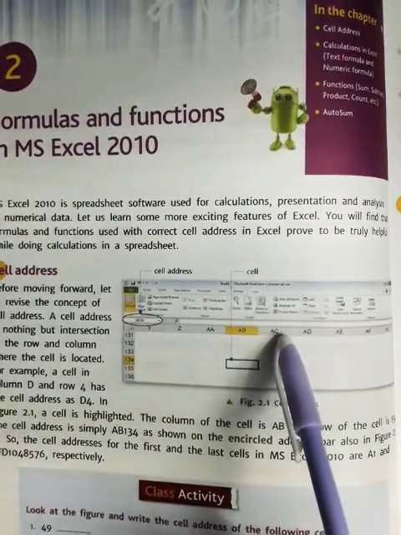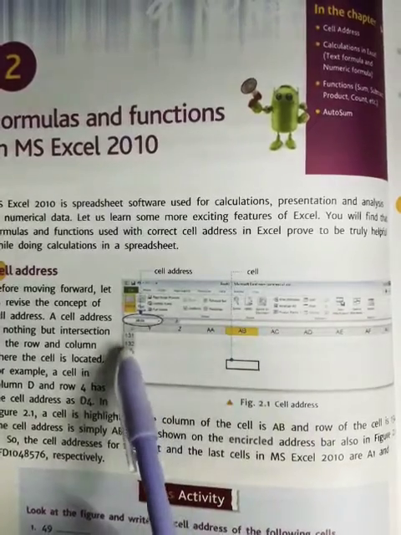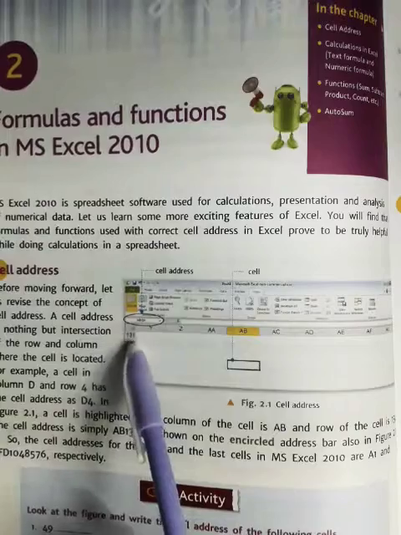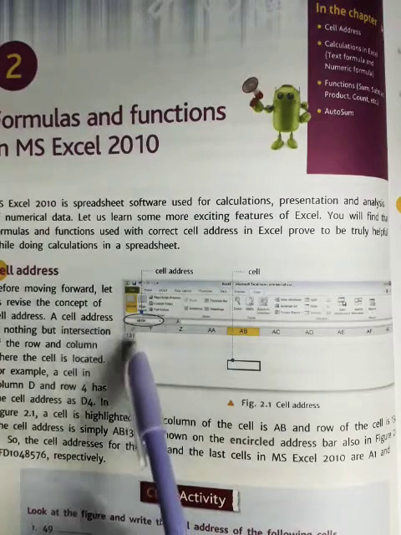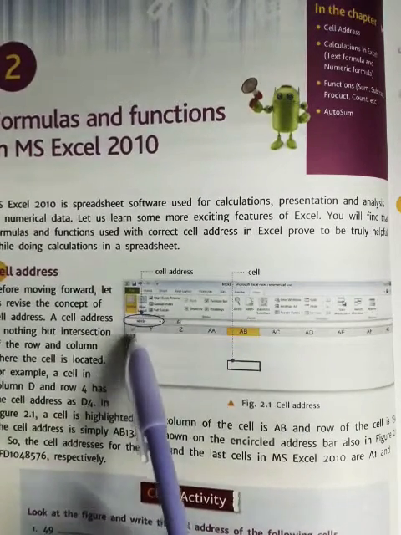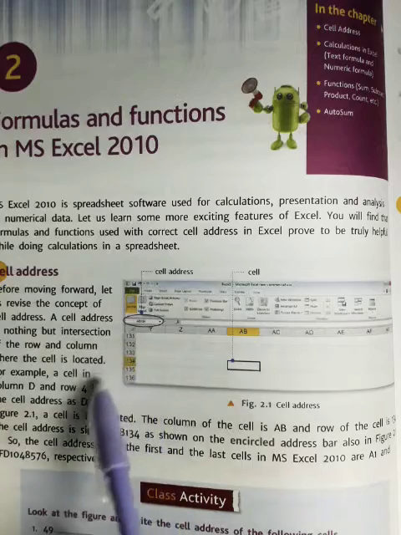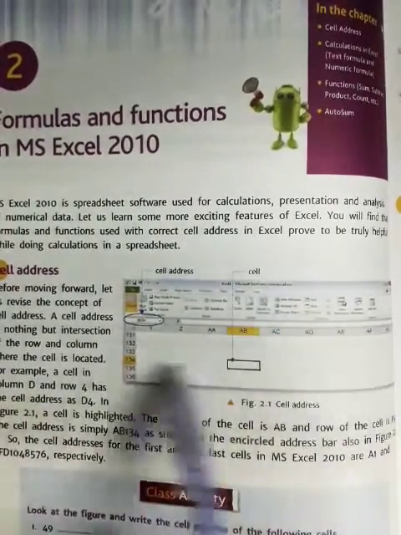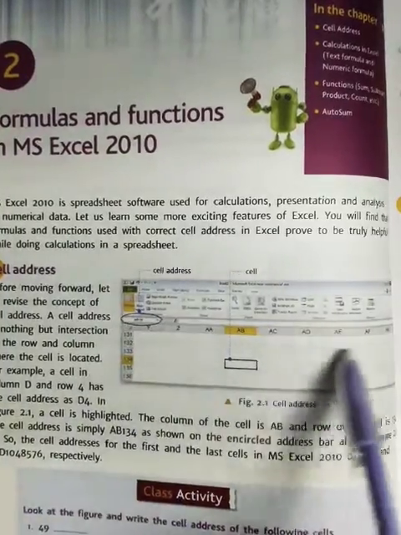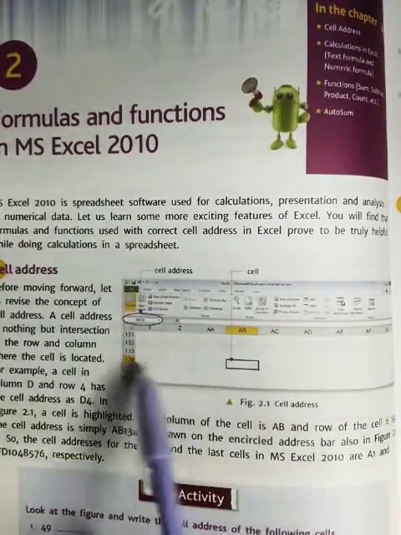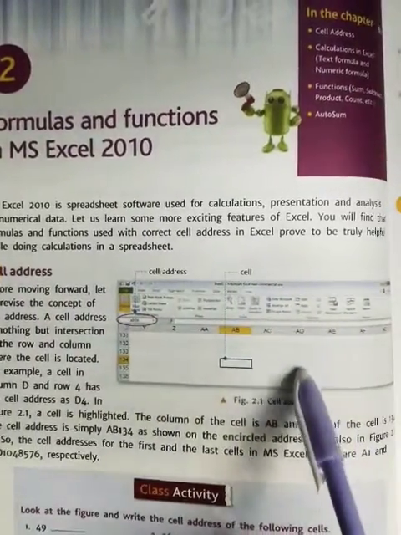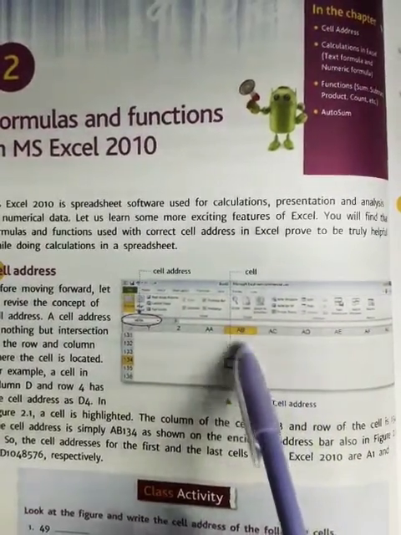This is their naming, and the rows are given numeric names, as numbers: 131, 132. So these are the row numbers one by one. This is a horizontal line, and this horizontal line is called a row, but a vertical line is called a column.